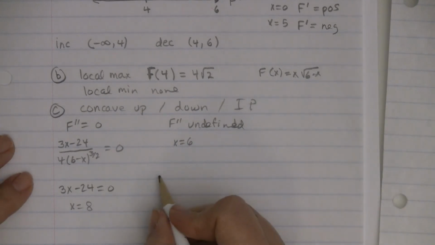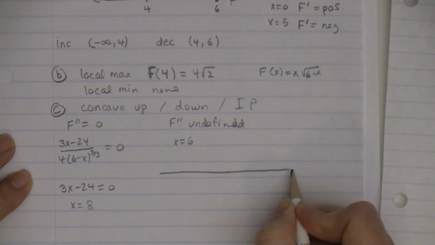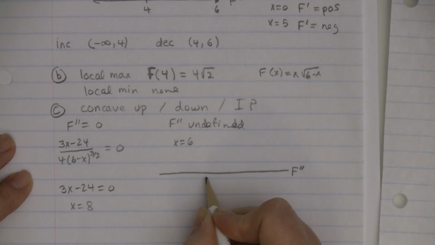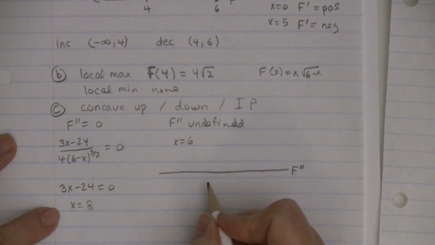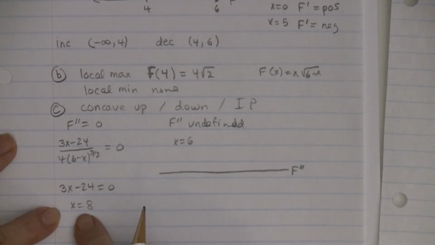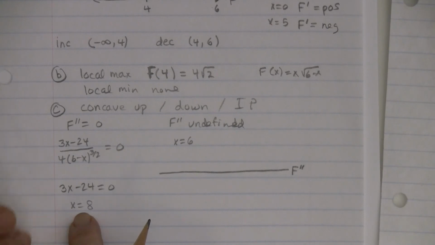And so then I like to put this on my number line, and I'm going to be testing in the second derivative. Did I make a mistake? I got 8, which is not in my domain.